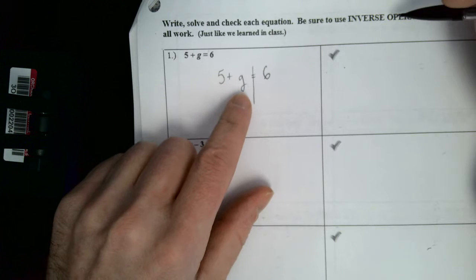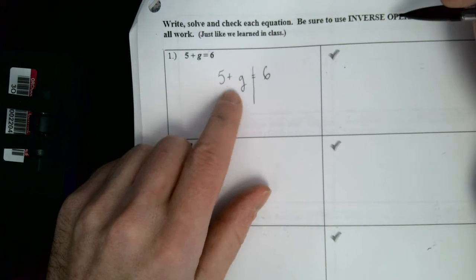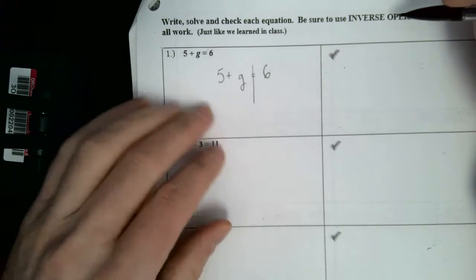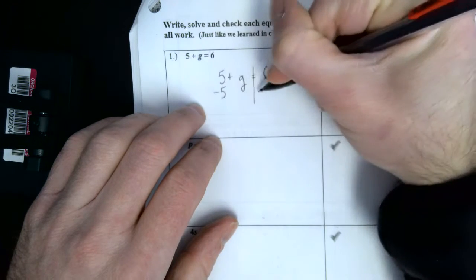Now for this one, we have to focus on whatever's with the variable. So right now we have a plus 5 with the variable. We want to get rid of that plus 5. So we're going to do the inverse, the opposite. So we're going to subtract 5. And if we do it to one side, we're going to do it to the other.